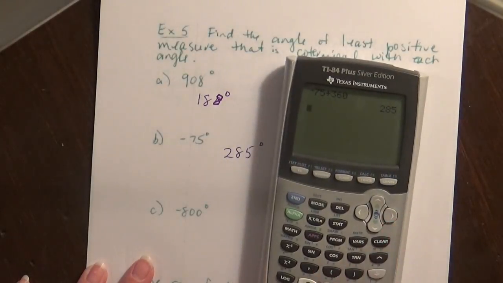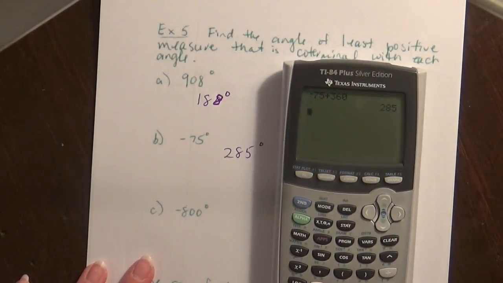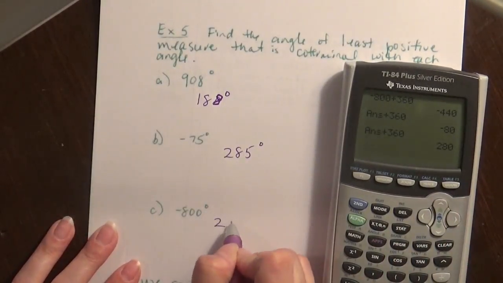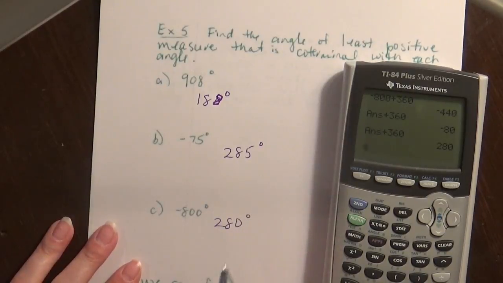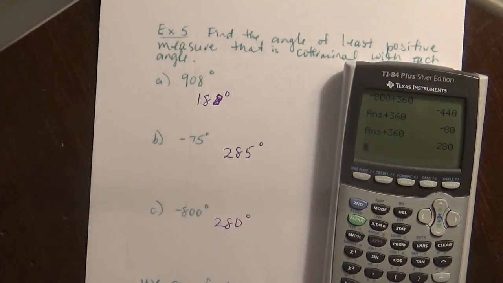In part C, I've got negative 800. I want the smallest positive coterminal angle with negative 800, so add 360. I'm still in the negatives. I've got negative 440, so let's do it again. I've got negative 80. I'm still in the negatives, so I need to add 360 one more time. That gives me 280 degrees. That's the smallest positive coterminal angle with negative 800 degrees.